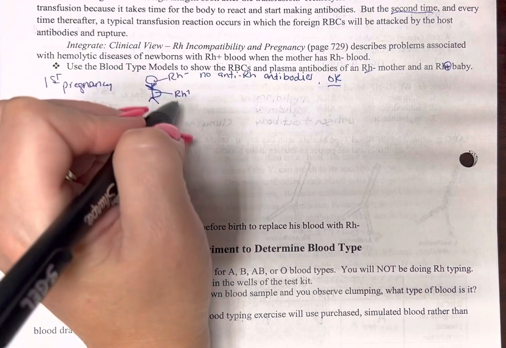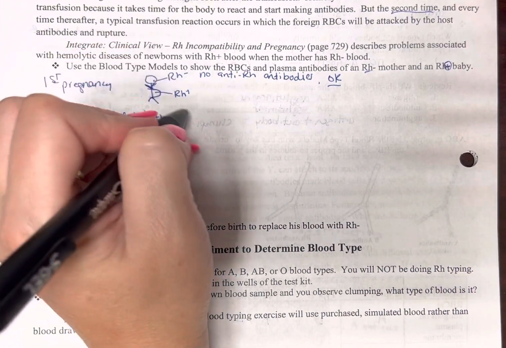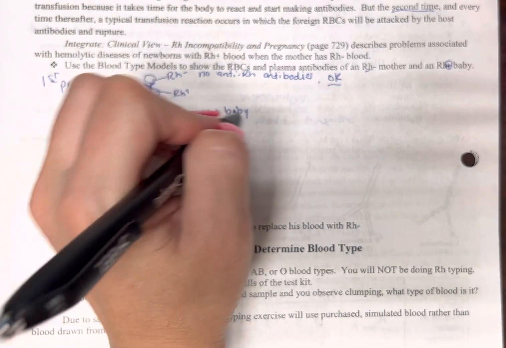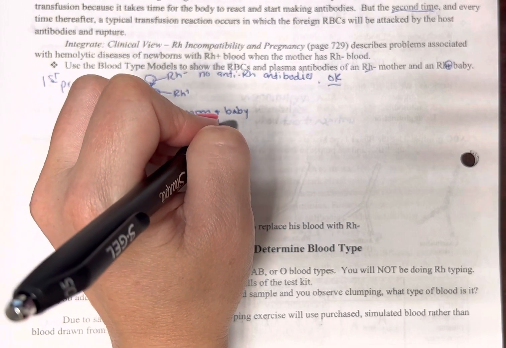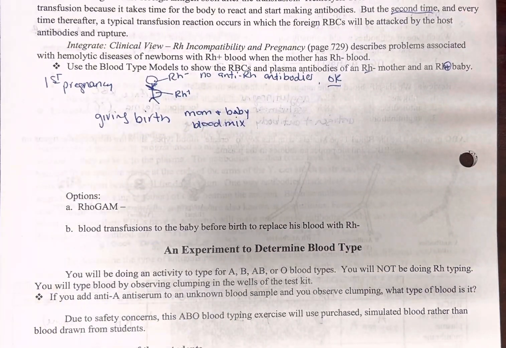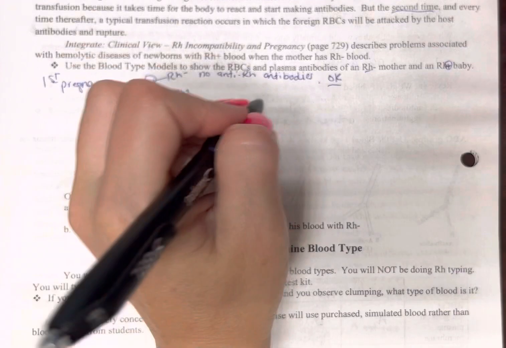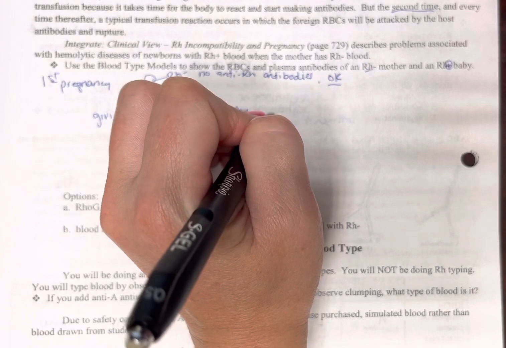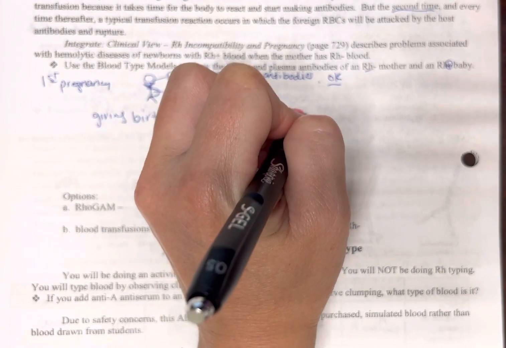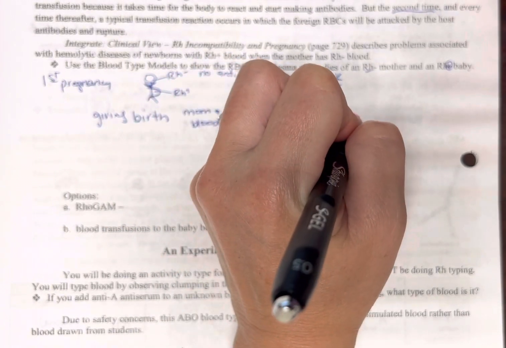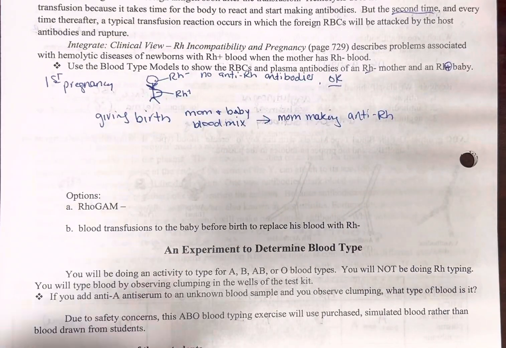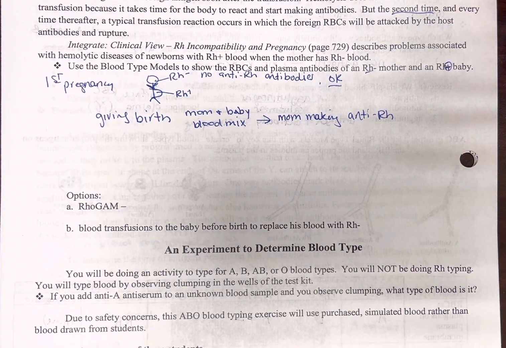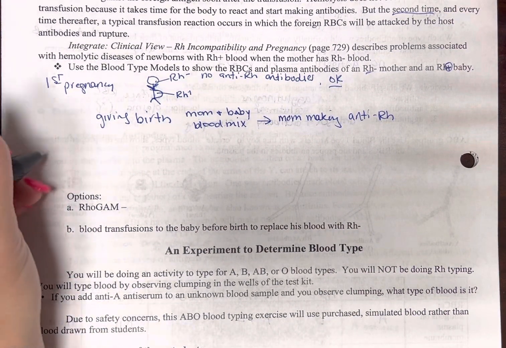So, particularly during birth, in the placenta and such, mom and the baby, their blood is going to mix. Doesn't necessarily have to be a whole lot, but it's going to happen. That is going to make mom sensitive. Okay, so mom's body is now going to start making those anti-RH. Now again, the baby's going to be born. First baby, totally fine.